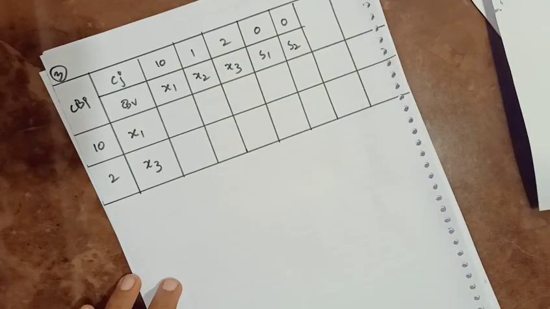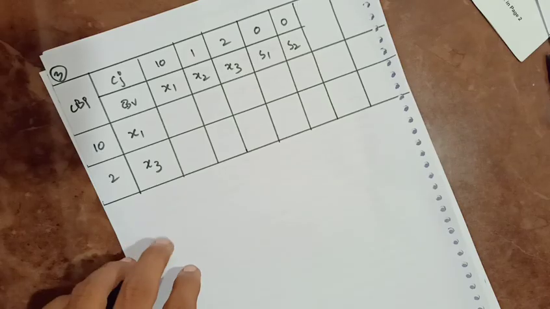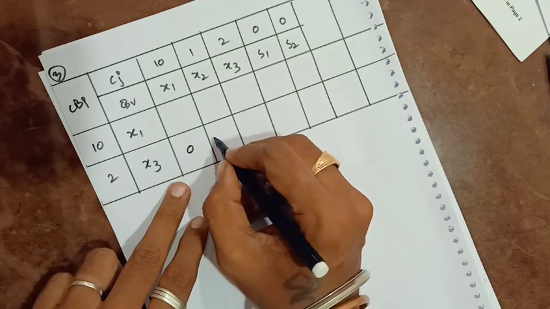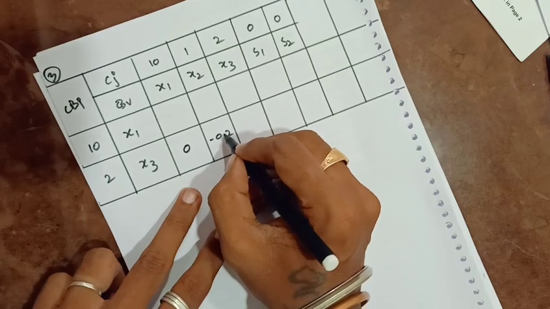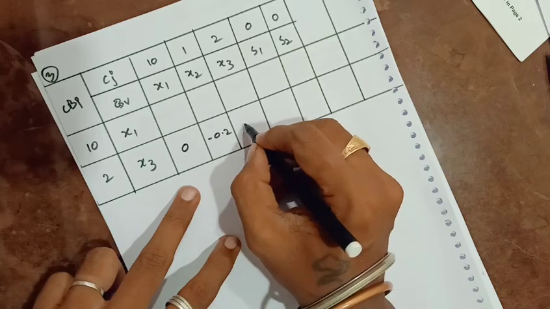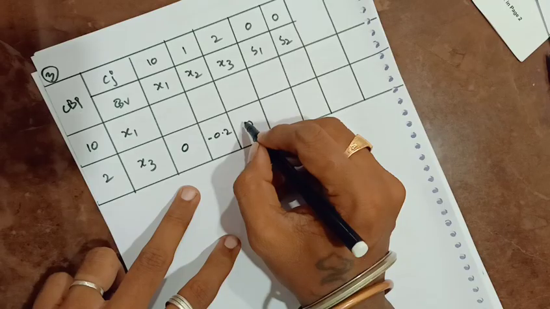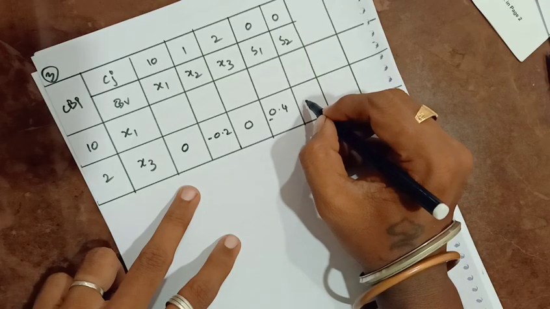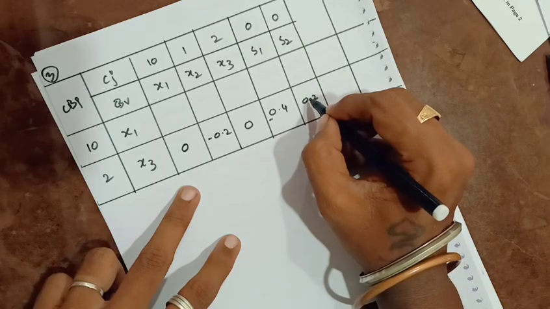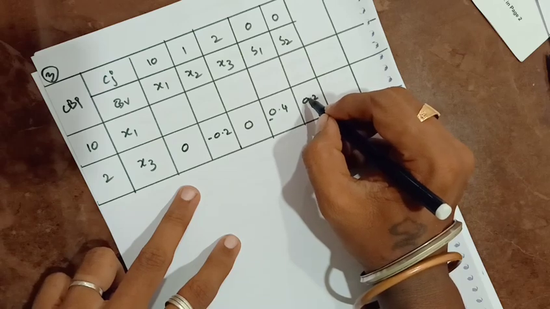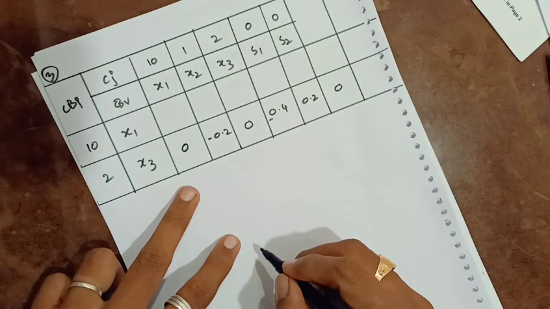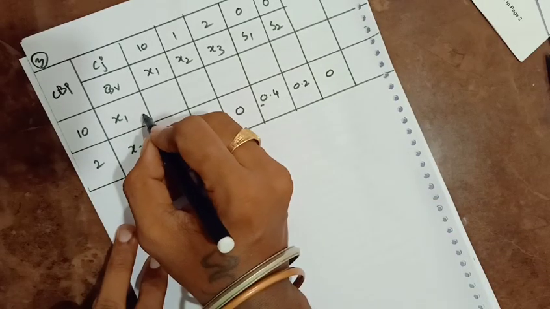Now the values will be new. So row 2 values, that is x3, will become: 0 divided by 5 will be 0, minus 1 divided by 5 will be minus 0.2, 5 divided by 5 will be 1, minus 2 divided by 5 will be minus 0.4, and 1 divided by 5 will be 0.2, and 0 divided by 5 will be 0. Now the new row, that is x1.